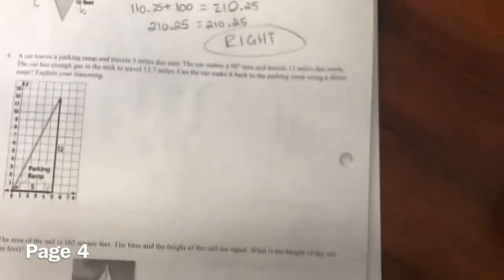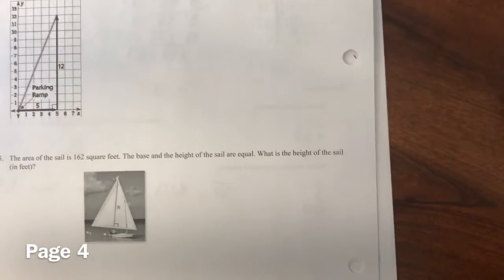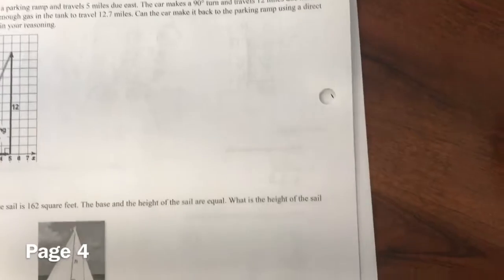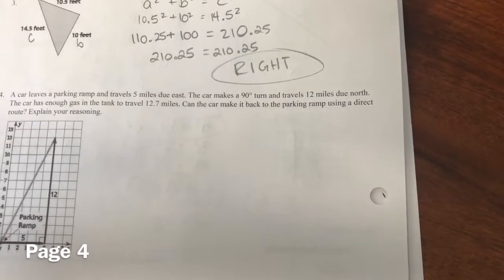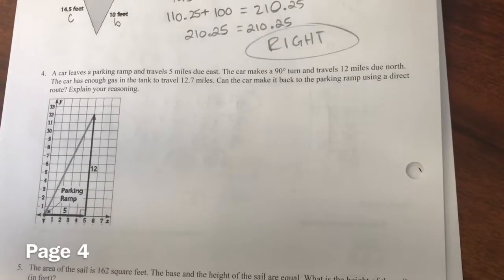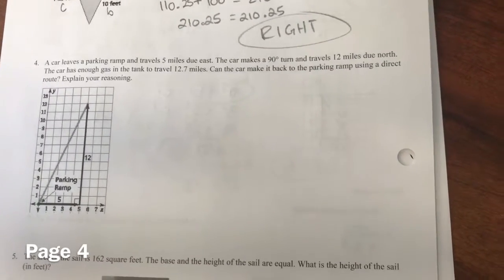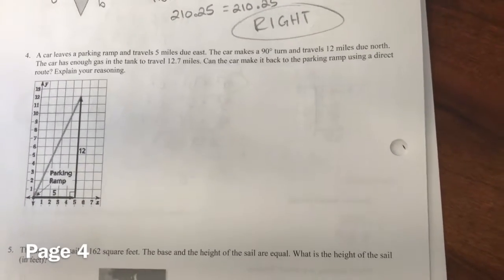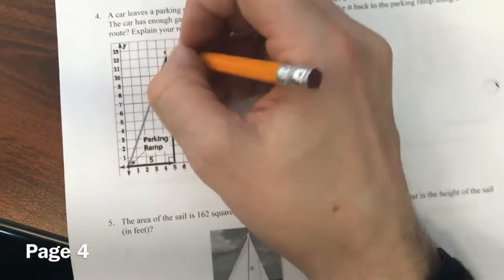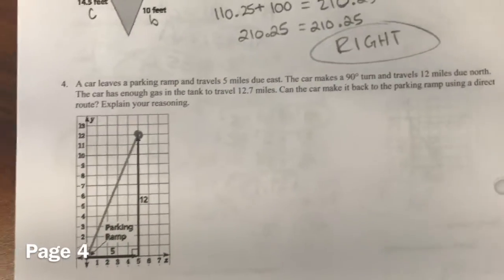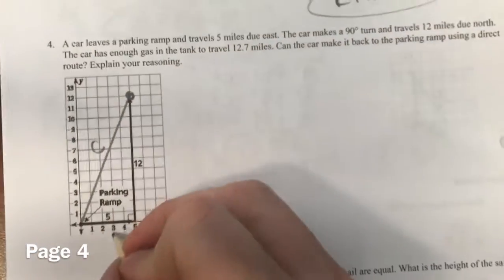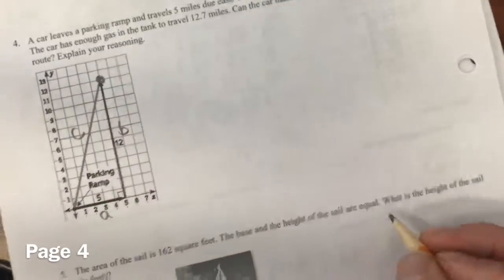Now we have a case of a car leaving a parking ramp and traveling 5 miles due east. This came accompanied with a lovely little picture. Isn't that nice? Makes a 90-degree turn, travels 12 miles north. Car has enough gas in the tank to travel 12.7 miles. Can the car make it back to the parking ramp using a direct route? All right, so drives 5 miles, drives 12 miles. At this point, he has 12.7 miles left in the tank. That's going to be my C, that's my A, that's my B.